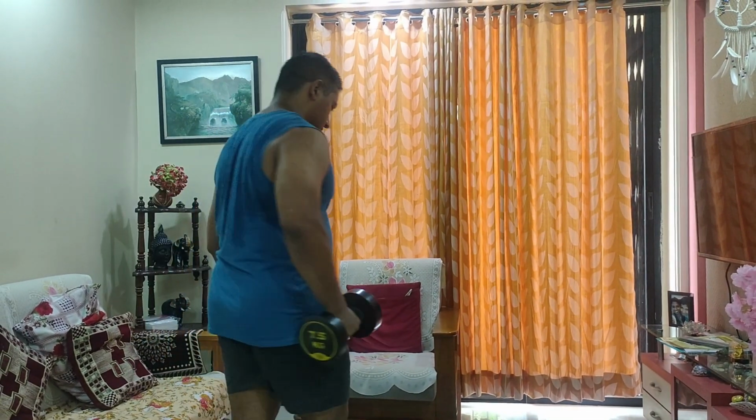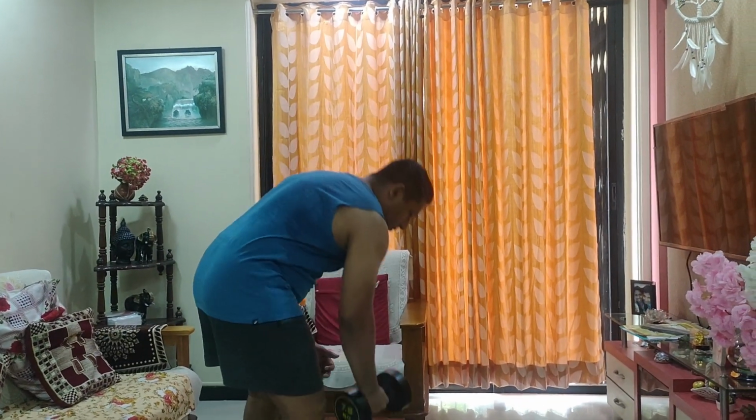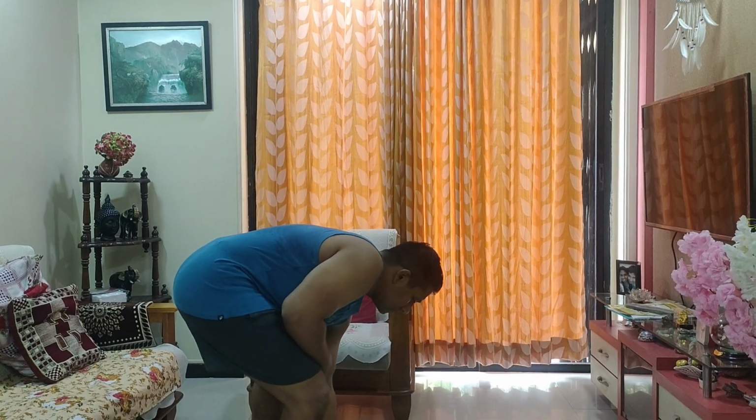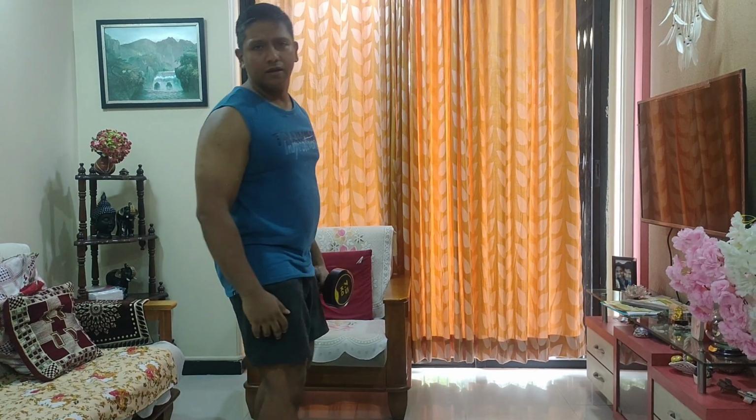This is the right arm, or right hand. Now similarly, you do it for the left hand. Okay.